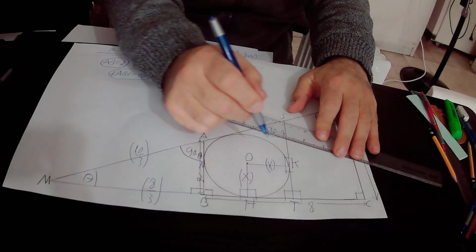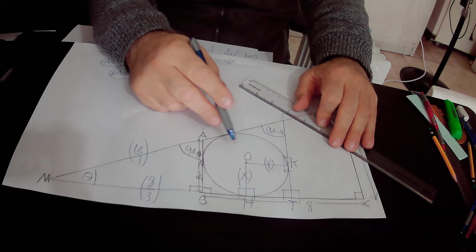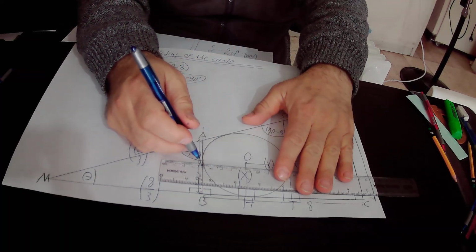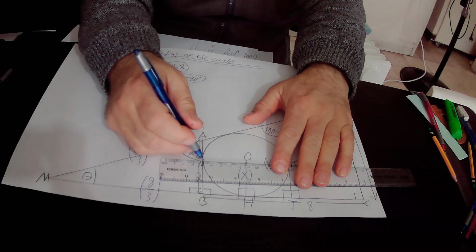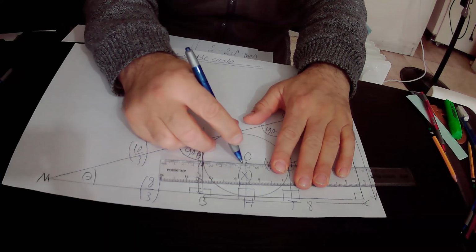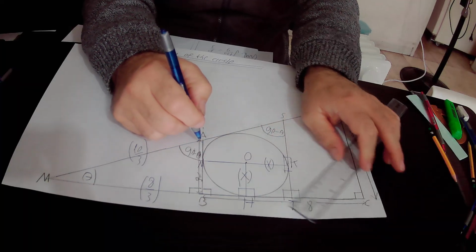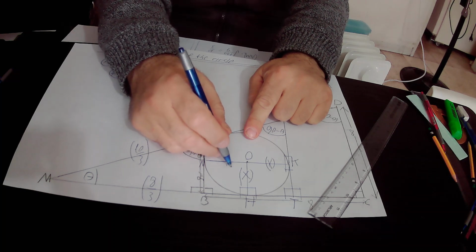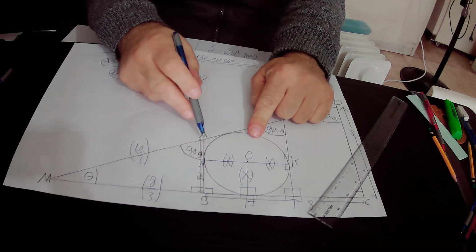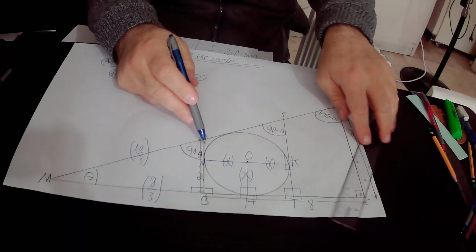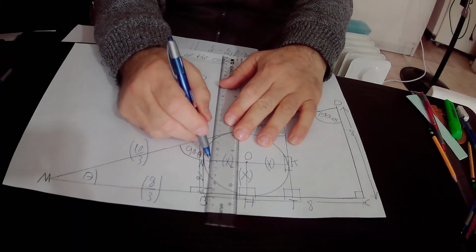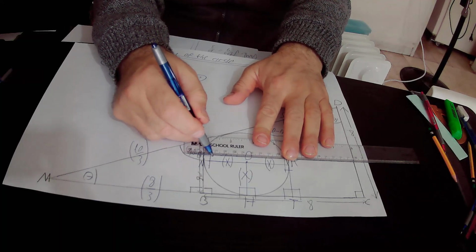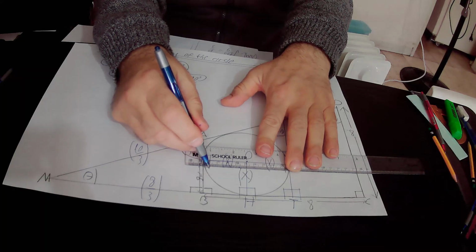Likewise, we join points O and N together by a straight line. Line segment ON is the radius of this circle that is equal to X. Again, we have the radius ON that is drawn to point N, therefore according to rule 1, this angle equals 90 degrees, and this angle also equals 90 degrees.